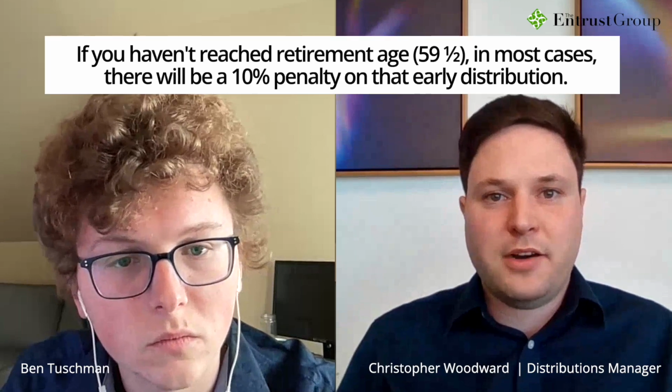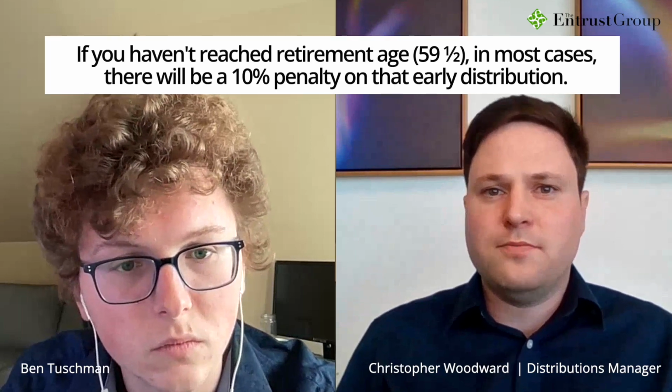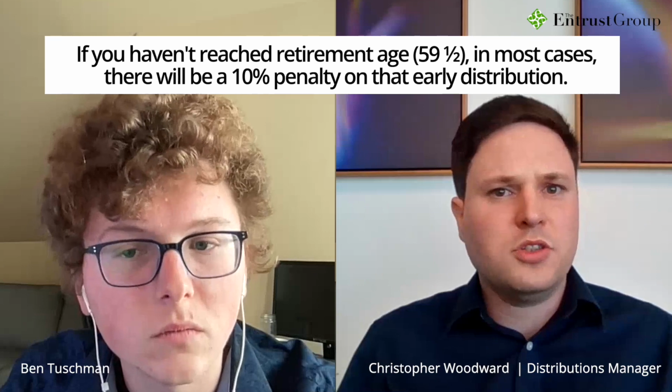Additionally, in a couple situations, most notably if you haven't reached retirement age of 59 and a half, you'll pay a 10% penalty on that early distribution. There are some other categories of distributions that may carry different penalties, but those are a little bit more niche, typically something like you've contributed too much and you need to take some out.